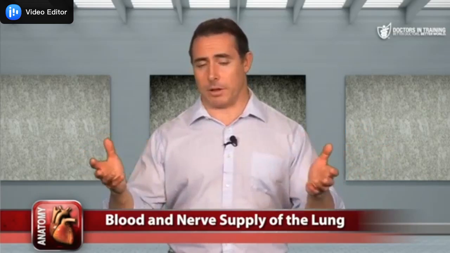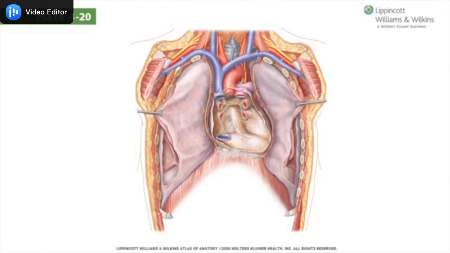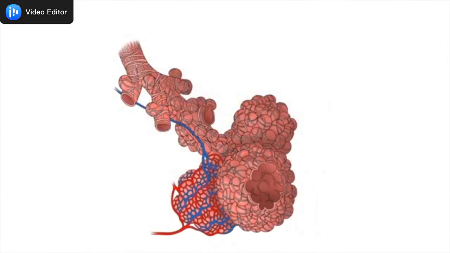Interestingly, most of the blood supplied to the lungs by the bronchial arteries is not drained by the bronchial veins, but rather by the pulmonary veins via the bronchopulmonary anastomoses. Bronchial veins drain blood only from the most proximal areas of the lung and the bronchial tree.